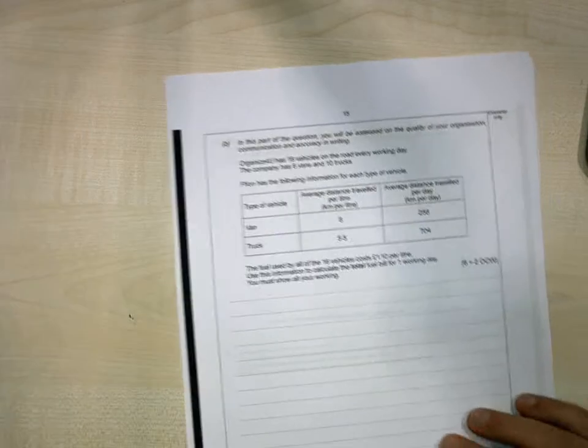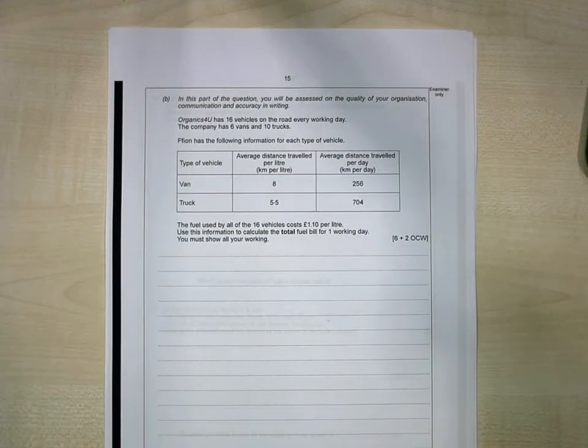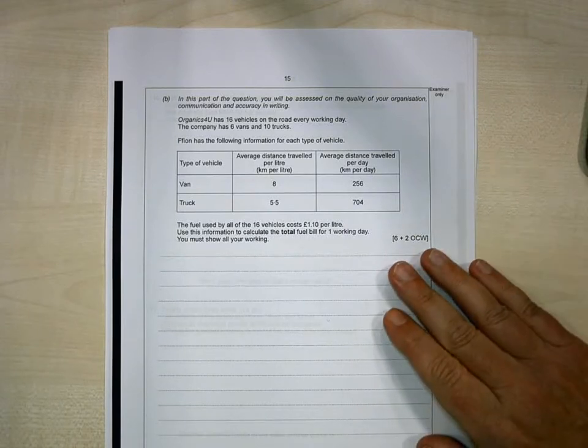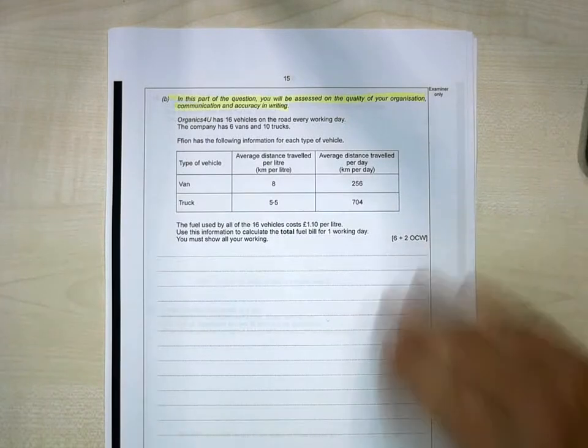So then the final question before we say goodbye to Foundation Tier is our OCW. Okay, so this is where we're going to pick up 2 marks for just being organised in our maths.